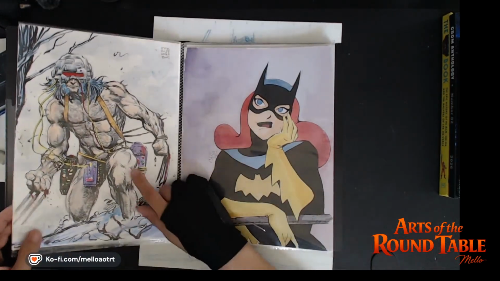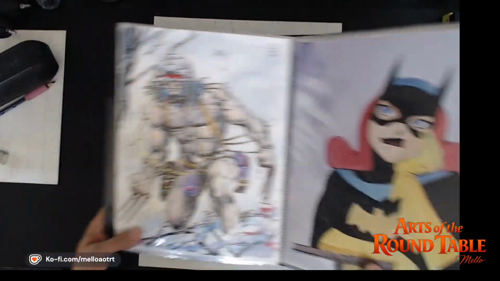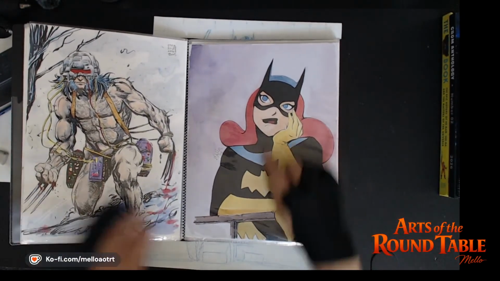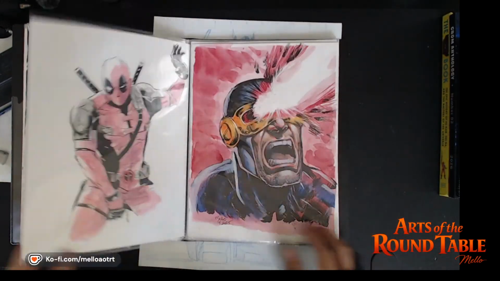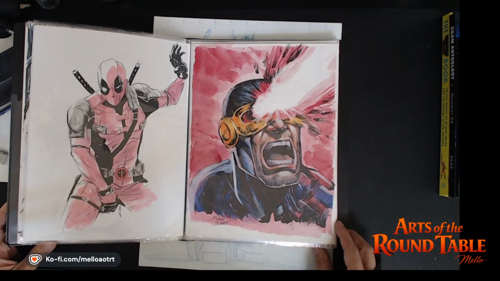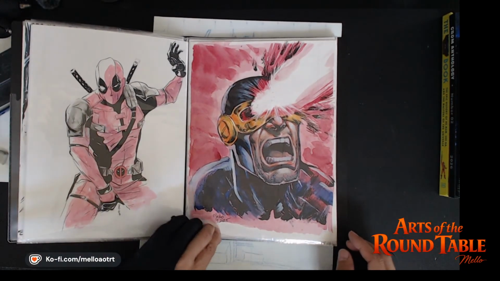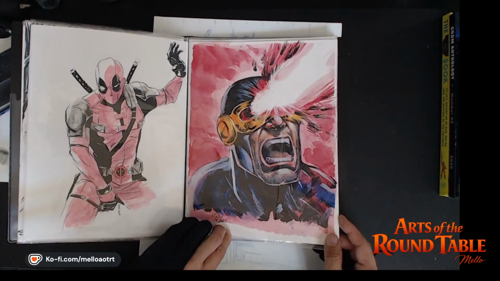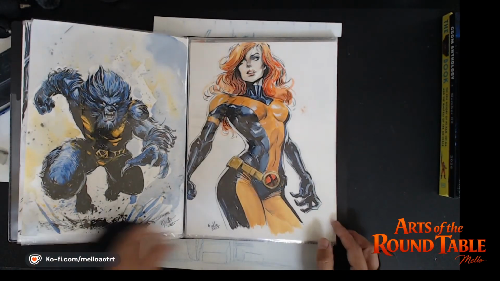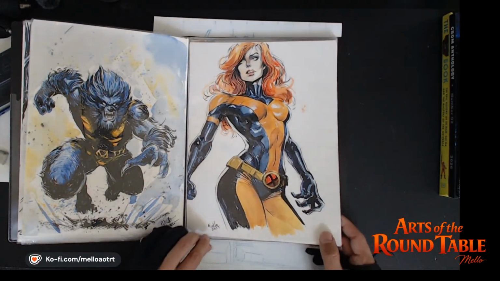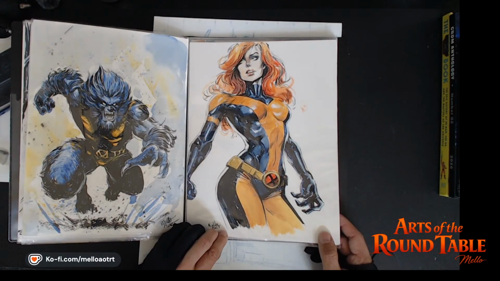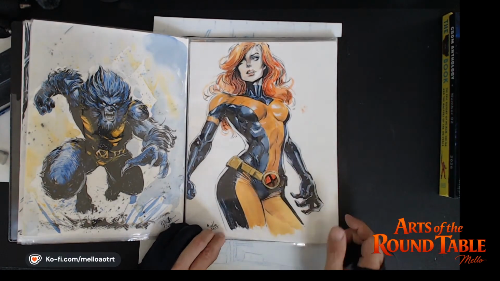I think this was one of my first gouaches with watercolor, and then the last watercolor I think I did was this one. I don't like that beast.